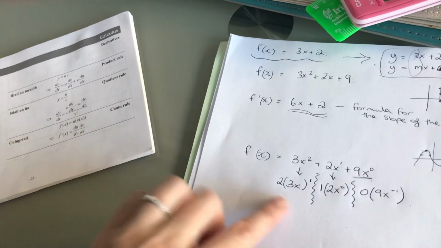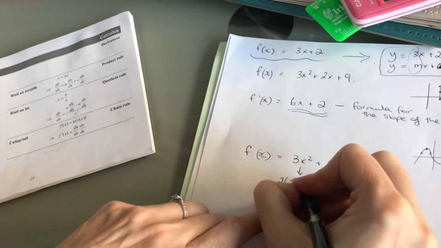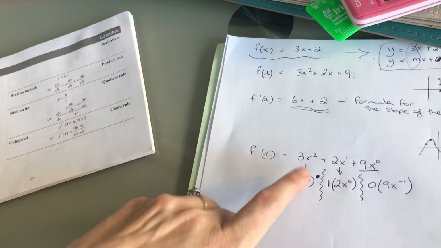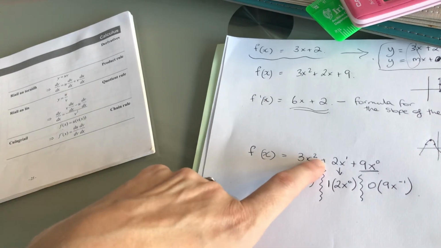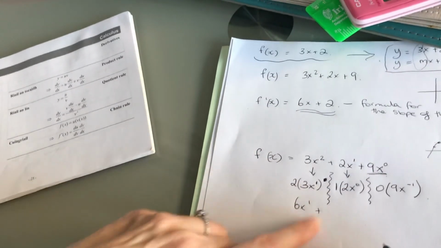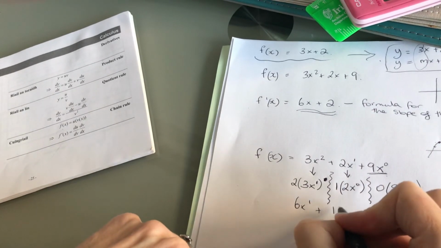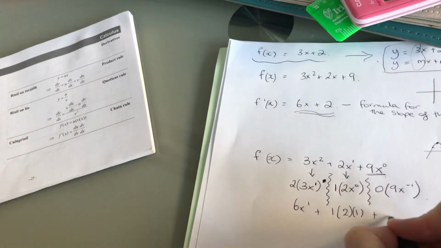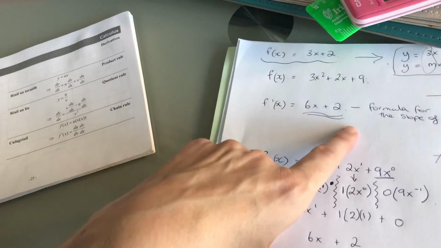Okay, so all that's left for me to do now is clean this up. 2 times 3x to the power of 1. Sorry, that 1 should be there. It's just this I subtract a power from, not the 3x. It's just the power of the x that I subtract 1 from. So that gives me 6x to the power 1 plus 1 times 2 times x to the power 0. Well, anything to the power 0 is 1. 1 times 2 times 1 is what's there. Plus 0 times anything is 0. So I end up with 6x plus 2 plus 0, which gives me 6x plus 2.